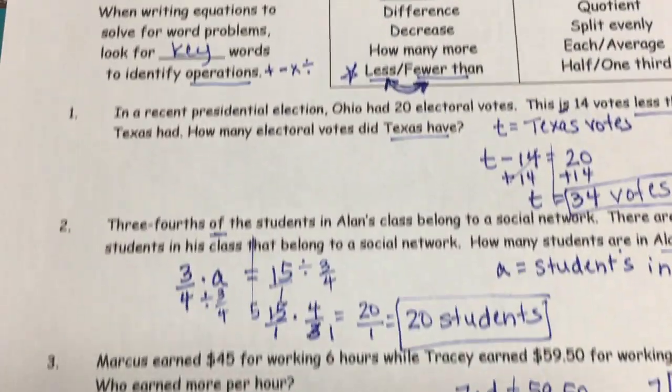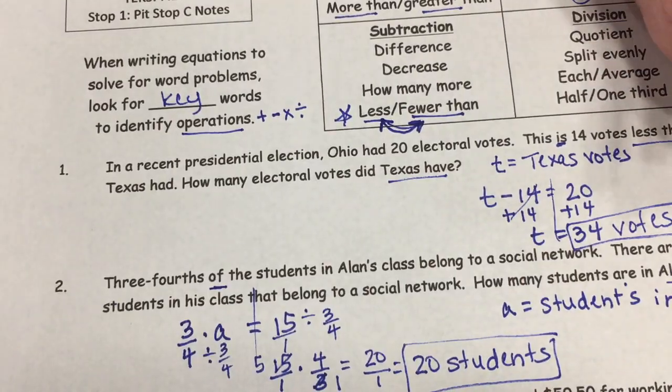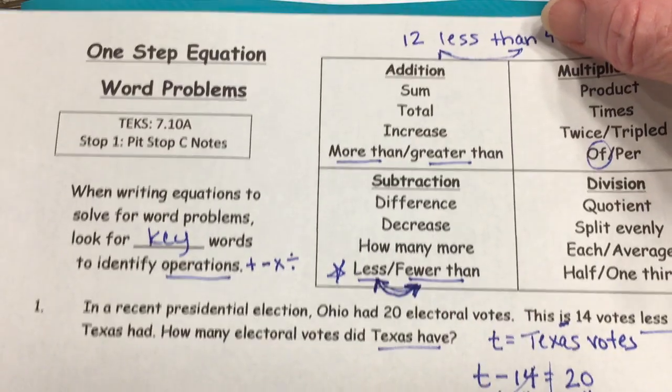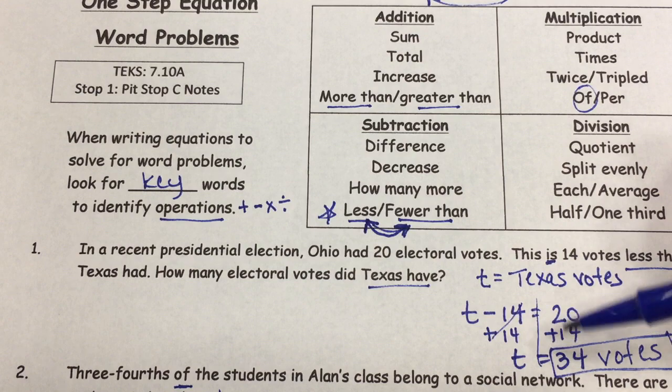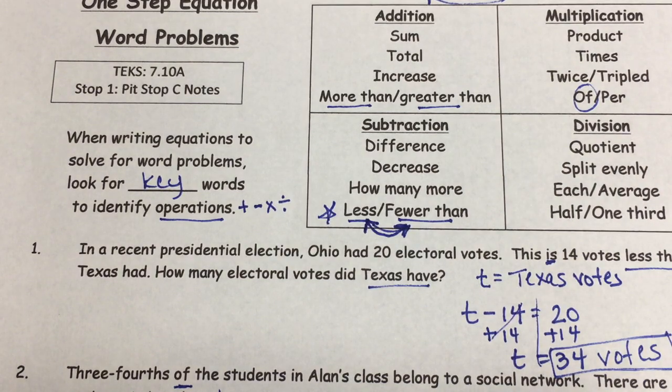So, one-step equation word problems. Just look for these keywords to help you figure out what operation is going on. And then after you set up your equation, you're just following the rules for solving.